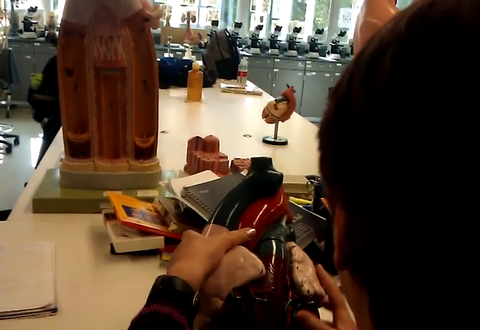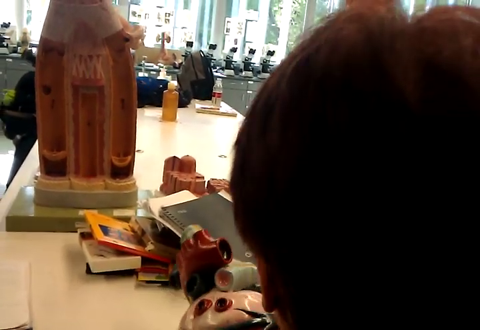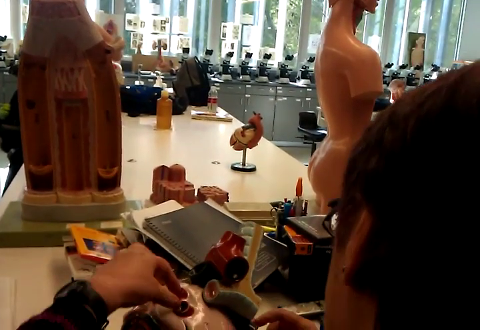Coming back, the pulmonary veins coming back to the left atrium.